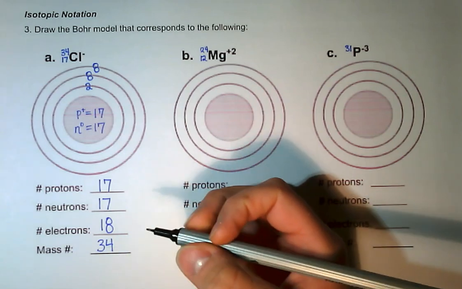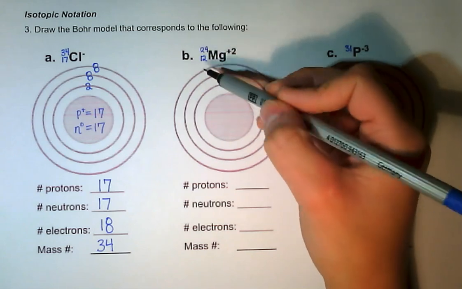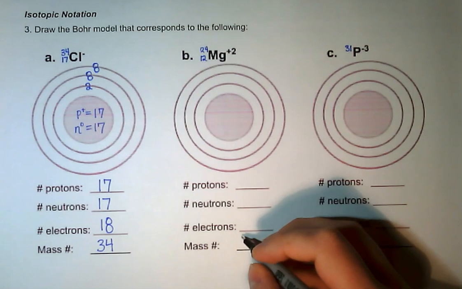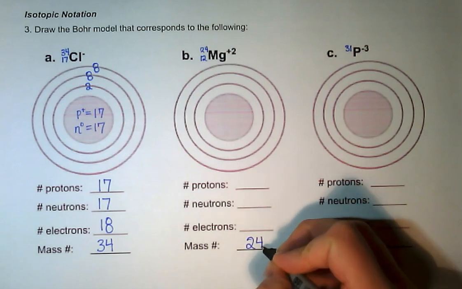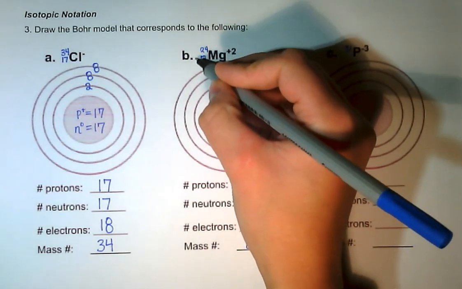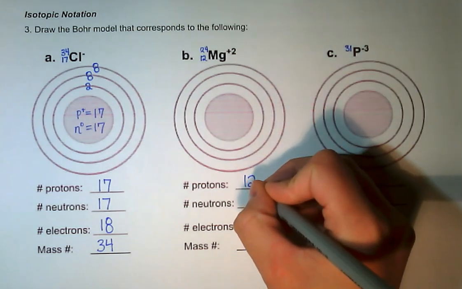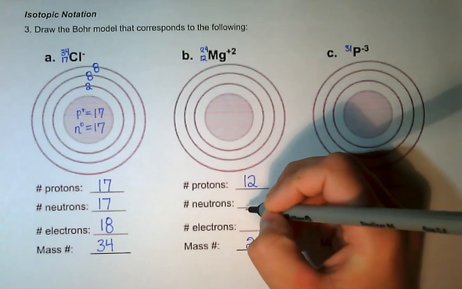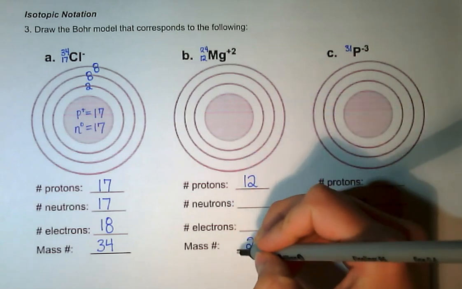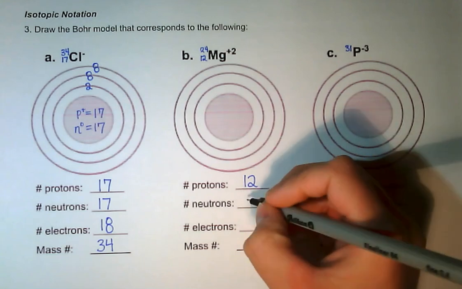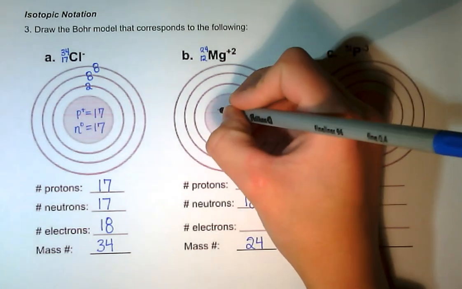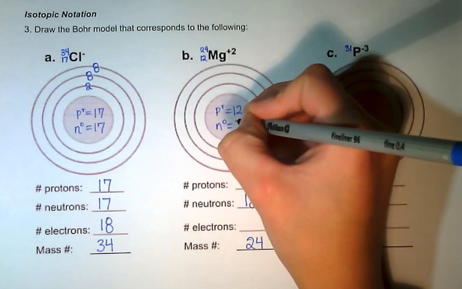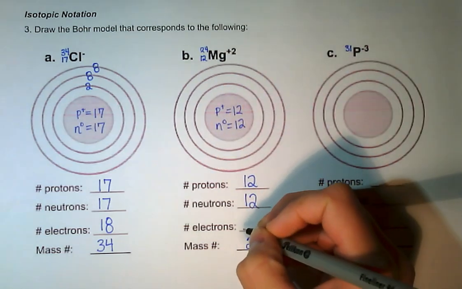Next we have magnesium, and it's magnesium-24. So that 24 is our mass number, so we'll go ahead and fill that in first. Our number of protons is going to come from the atomic number, which is 12. You could also find that by looking for magnesium on your periodic table. And then our number of neutrons could be our mass number minus our number of protons, which is also 12. So I'm going to put P+ equals 12, N0 equals 12, and then our number of electrons.